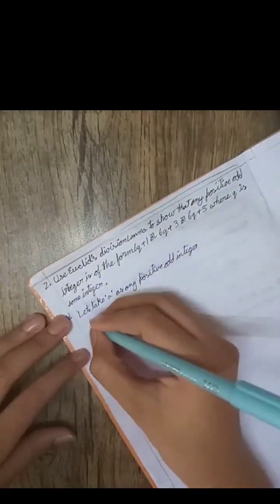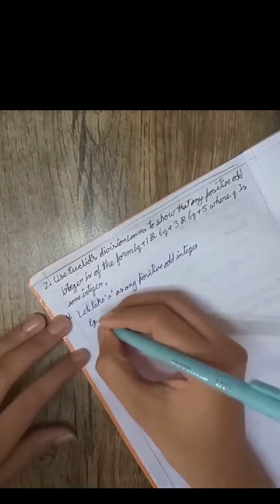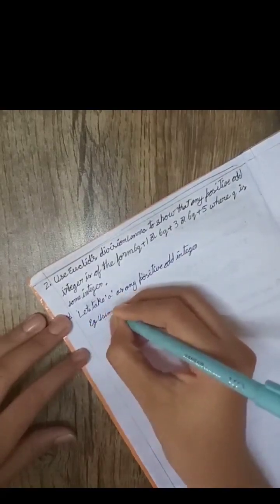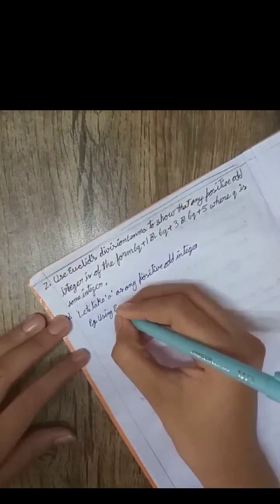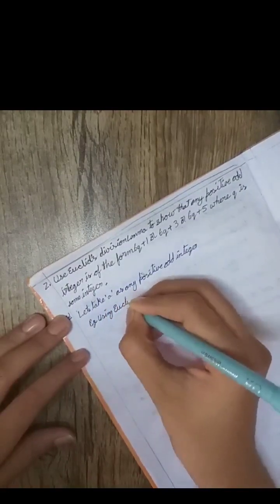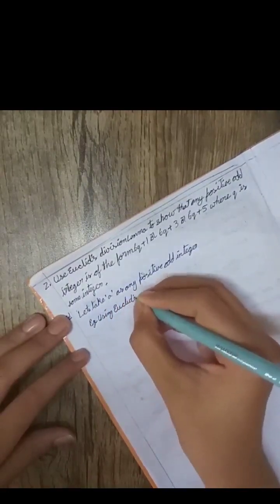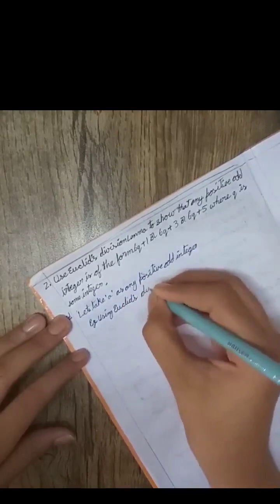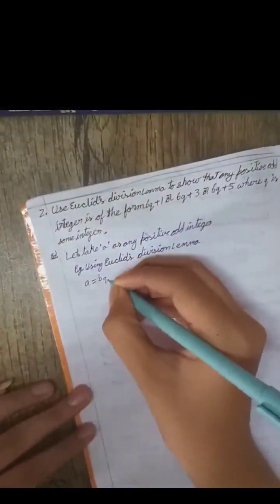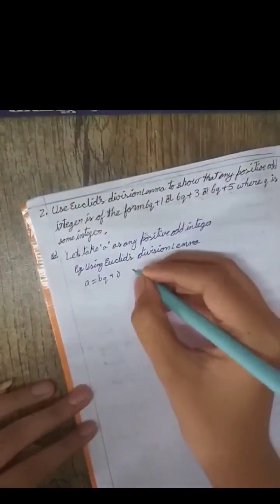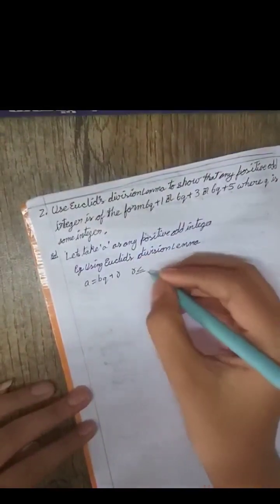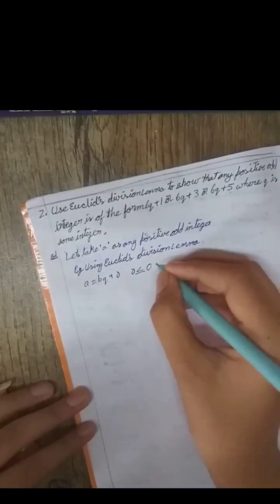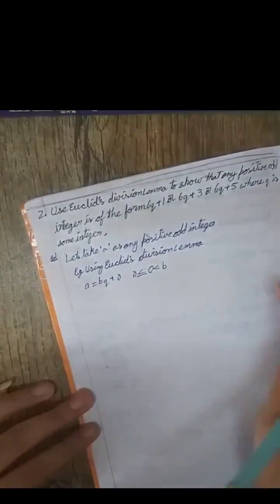By using Euclid's division lemma, a is equal to bq plus r, where r is greater than or equal to 0 and 0 is less than b.